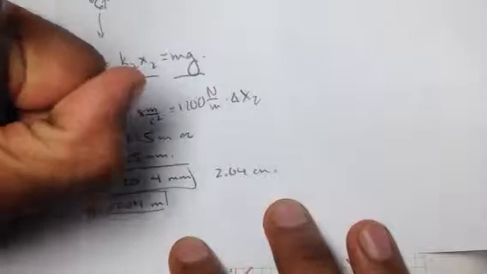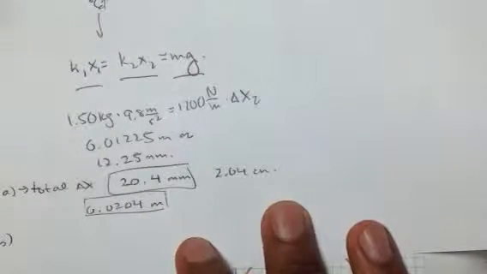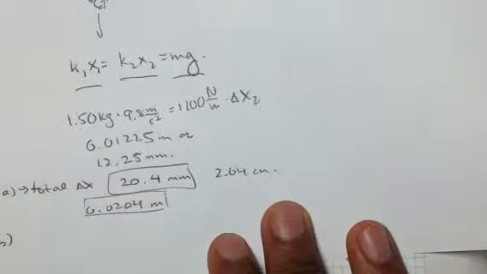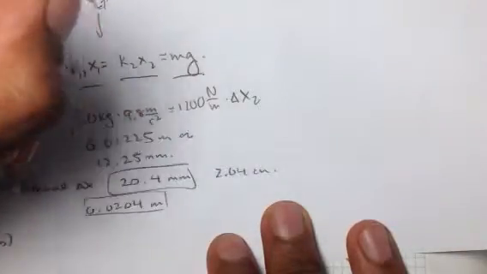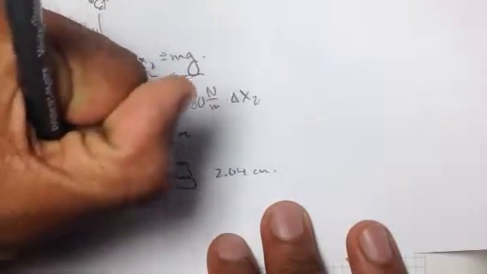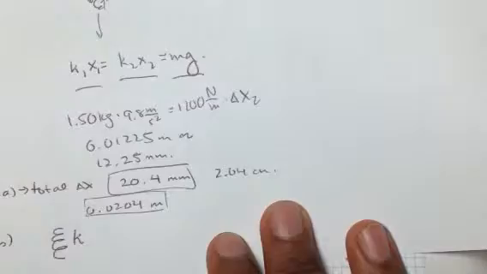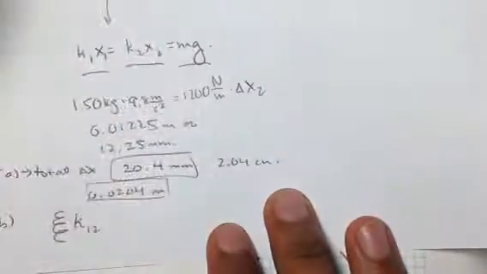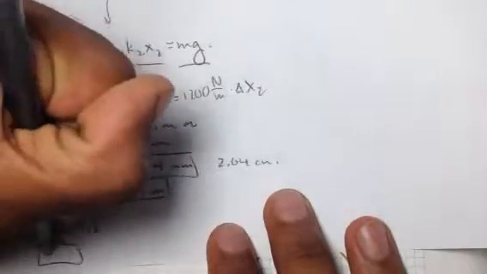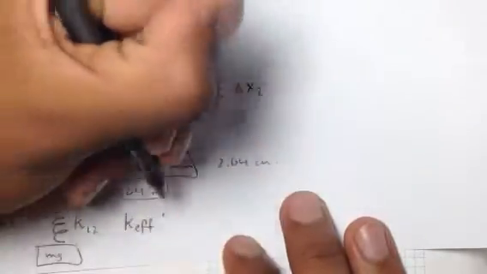And for part B, it tells us to find the K effective. So what's the K effective? We take our total displacement, right? And let's just say we treat this whole thing as one spring. We have our same mass, mg. So then we have K effective times our delta x total equals mg.